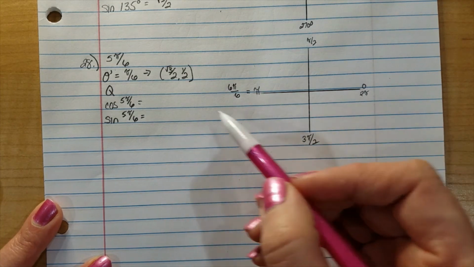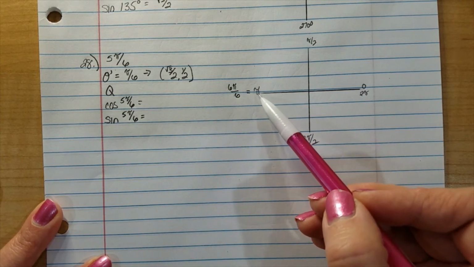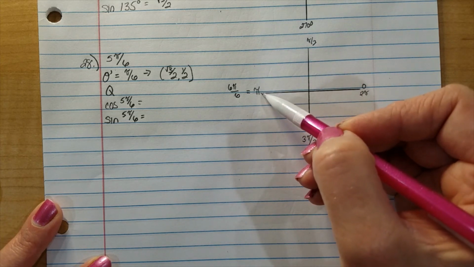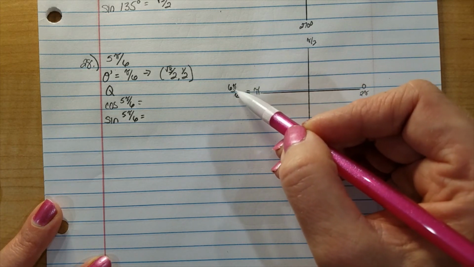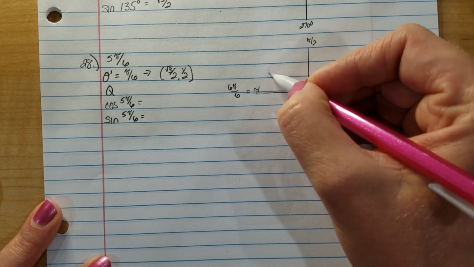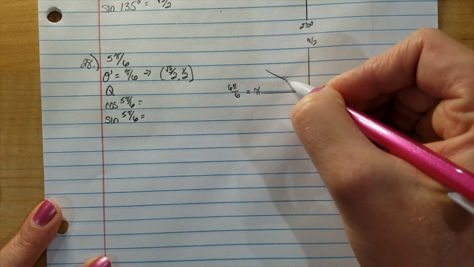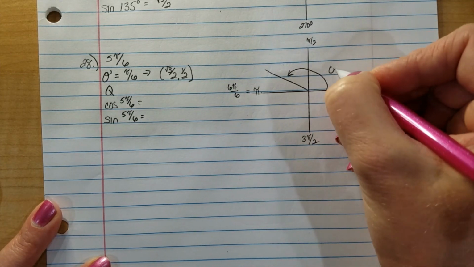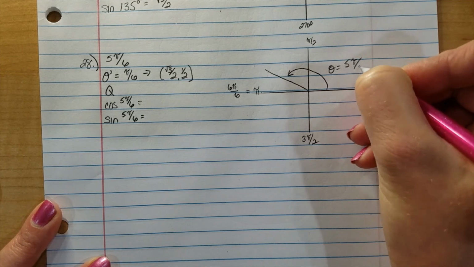So again, I have not gone past 6 pi over 6. I'm going to be right before 6 pi over 6. 5 is less than 6. So that is going to be right in here. Here's your angle. This is theta equals 5 pi over 6.